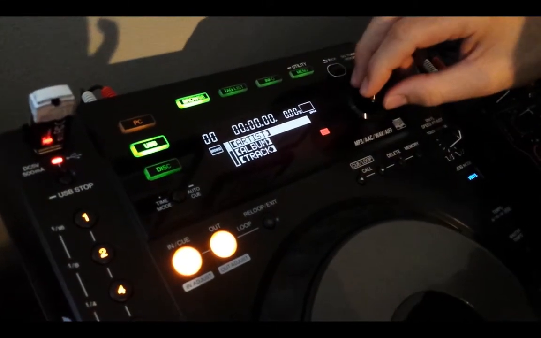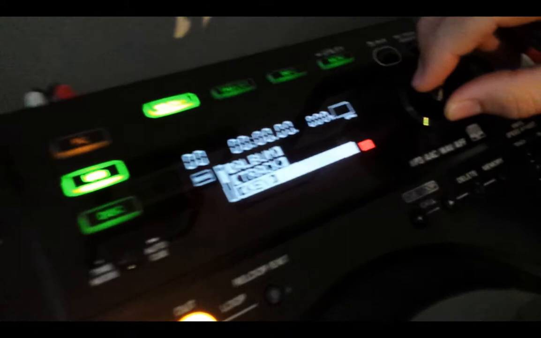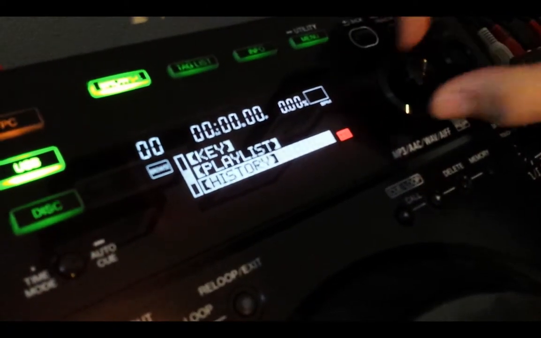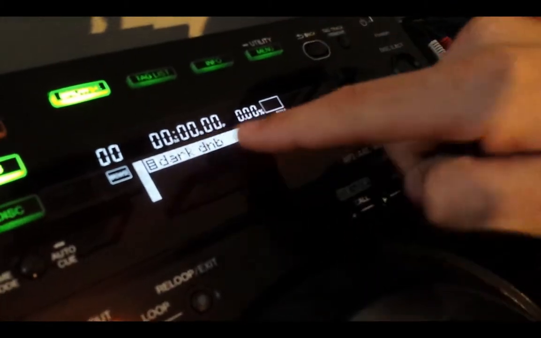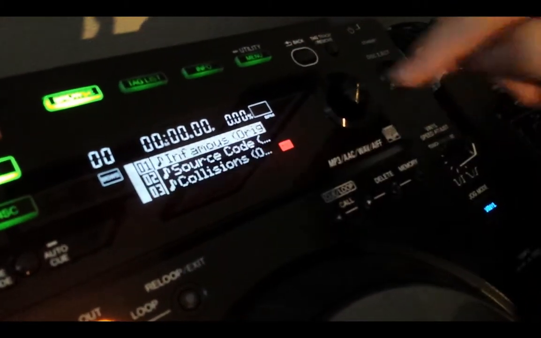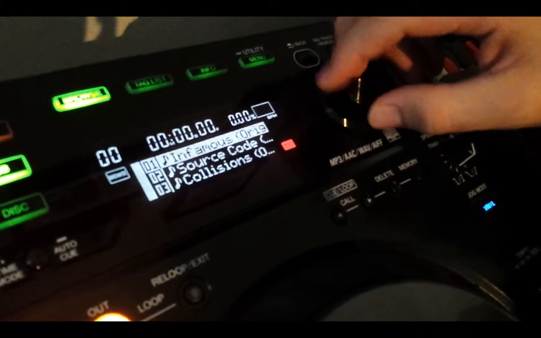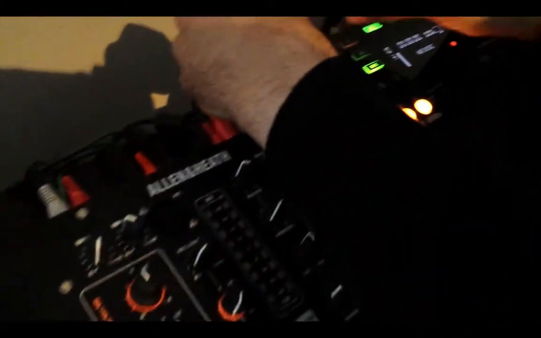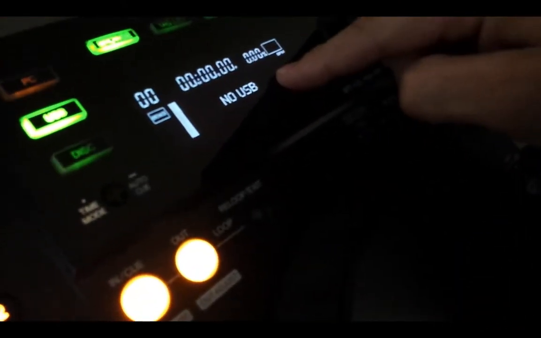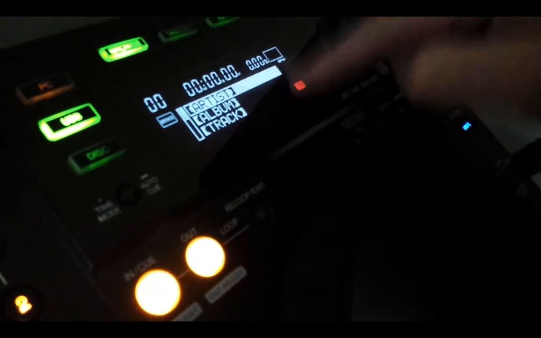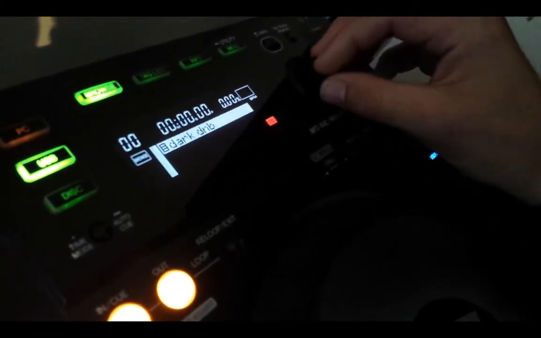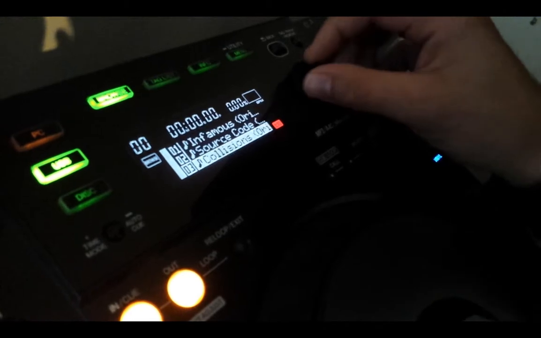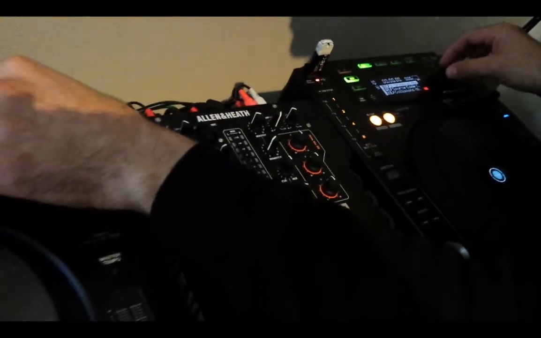Now, if you'll remember on the last video, what we made is a playlist. So what we want to do is put it in playlist mode. Use this wheel here, go down to playlist, push the wheel in, and look, here's the playlist we made. And it's got our tunes here. Go over to the other CDJ, do the same thing, put the USB in, press USB, it'll say USB for a sec while it's reading it. Go down to playlist, dark DNB, and there we go. So we've got the same playlist loaded up on each one.